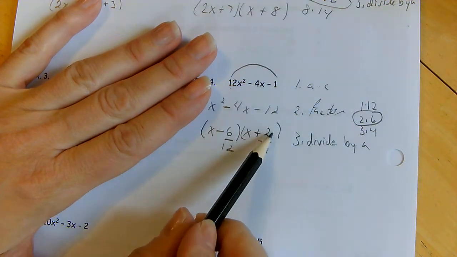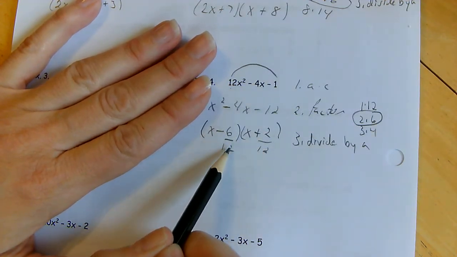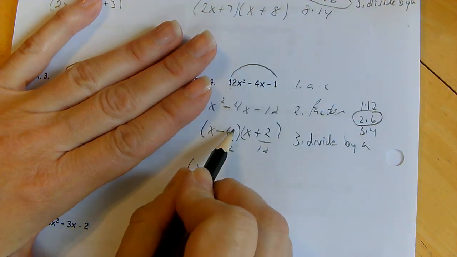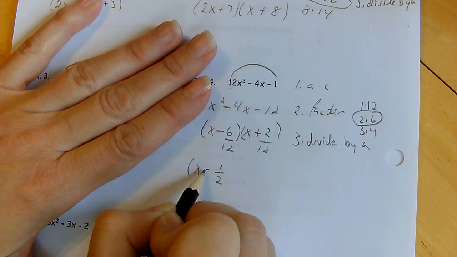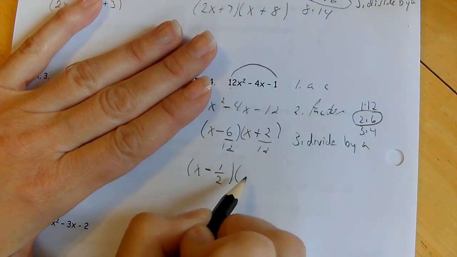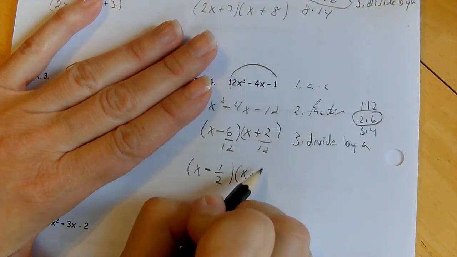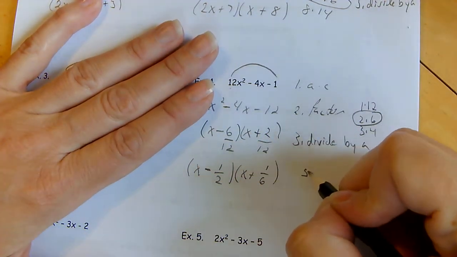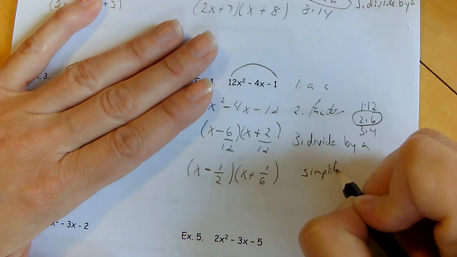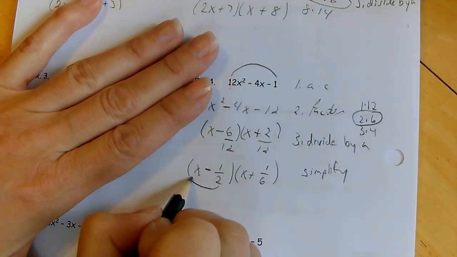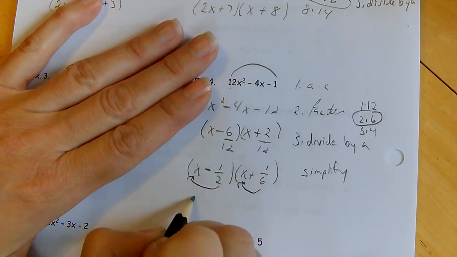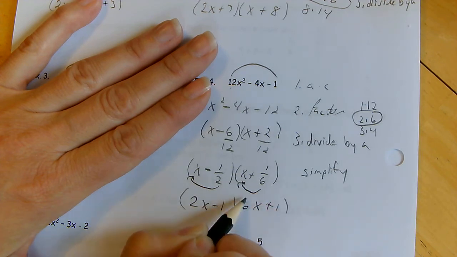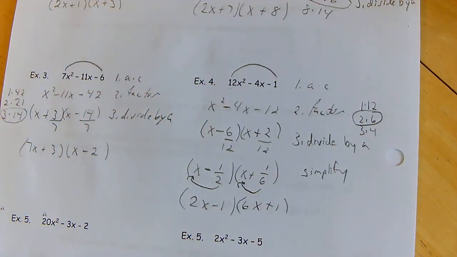When you have fractions that need to be simplified, we need to simplify these first. Otherwise, it won't be factored completely. So 1/6 and 2/12, so that reduces to 1/2. And this will reduce to 1/6. So I did simplify. Then I'm going to clear my fractions. And I've factored.